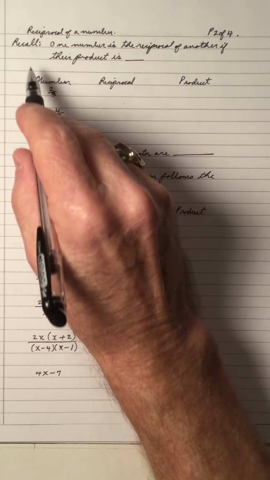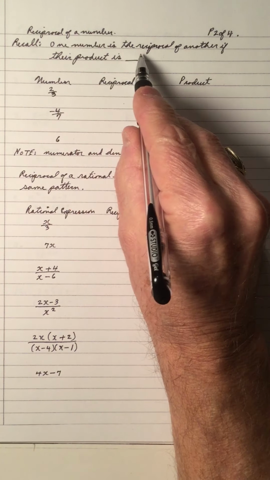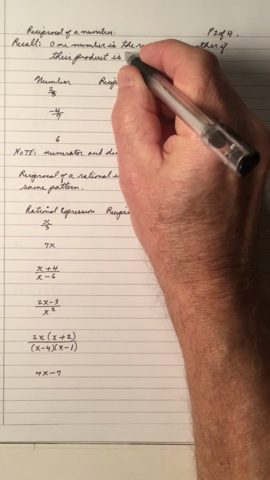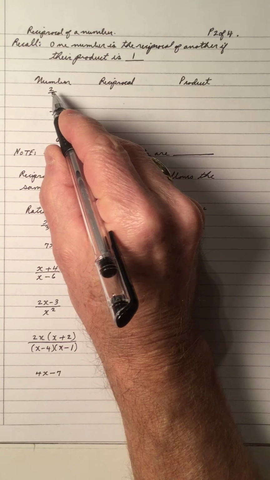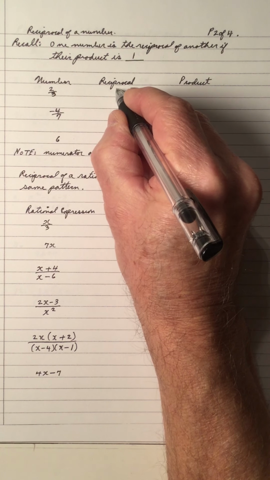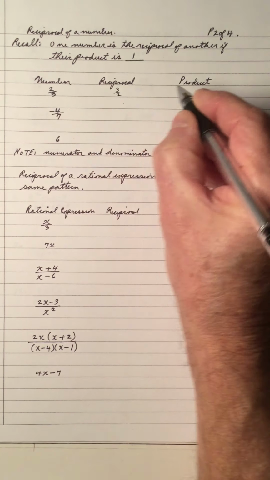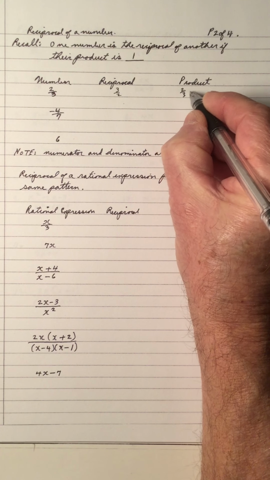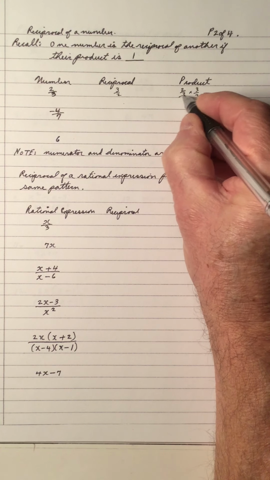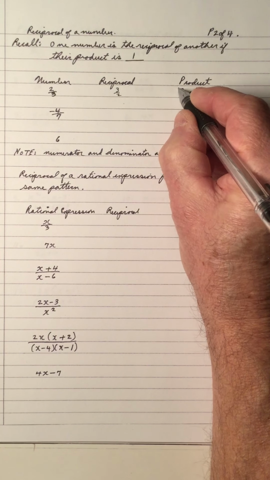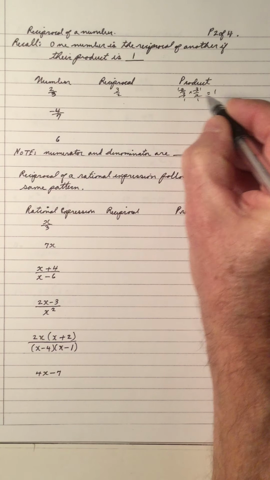Reciprocal of a number. Recall, one number is the reciprocal of another if their product is 1. If we take the number 2 over 3, the reciprocal is 3 over 2. So 2 over 3 times 3 over 2. Notice we're multiplying, and we can cancel the 3's out, cancel the 2's out, and we'll get a 1.